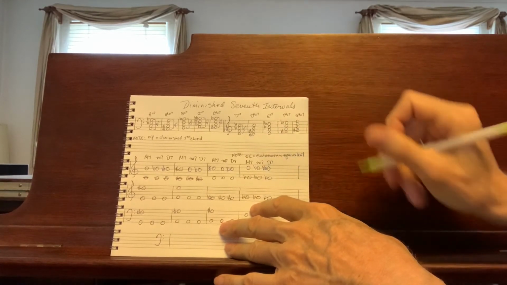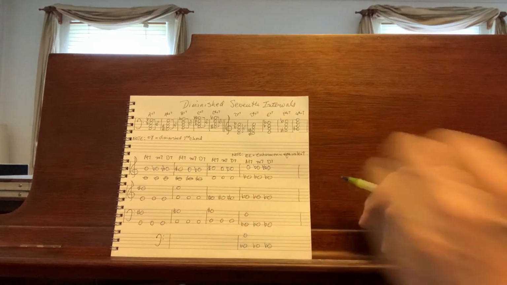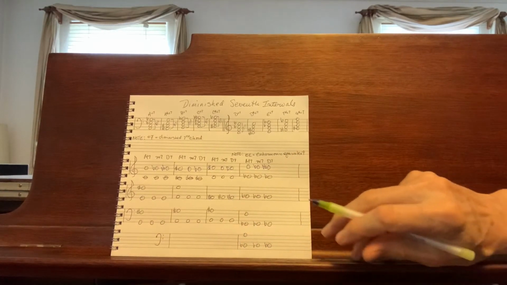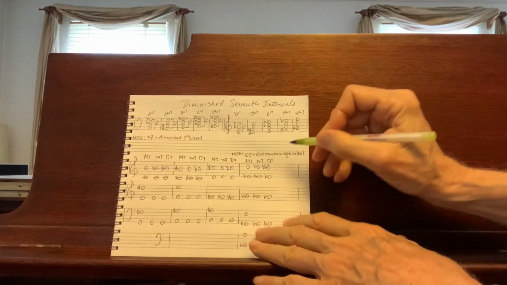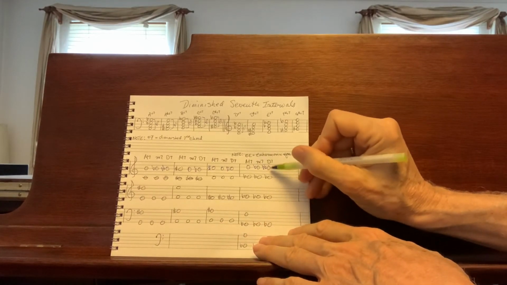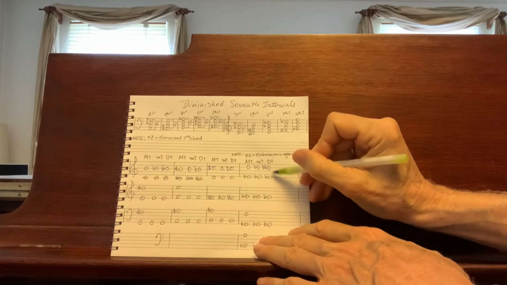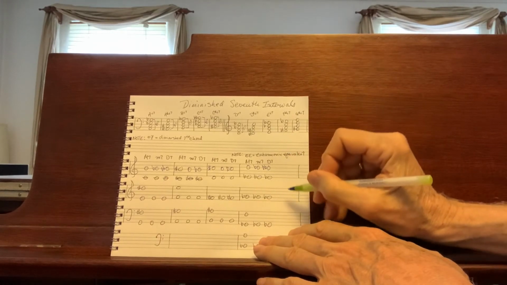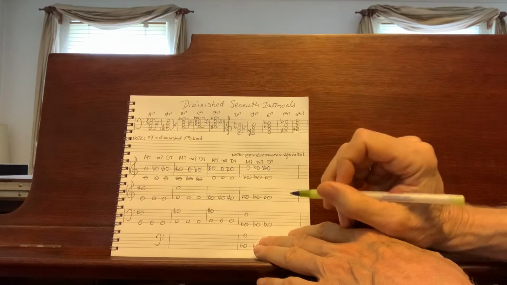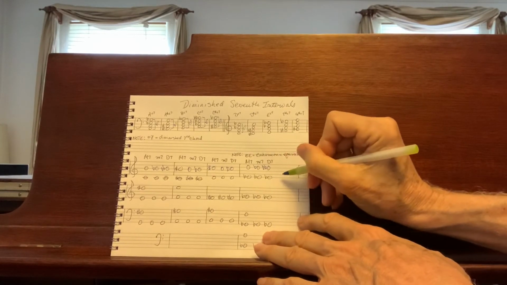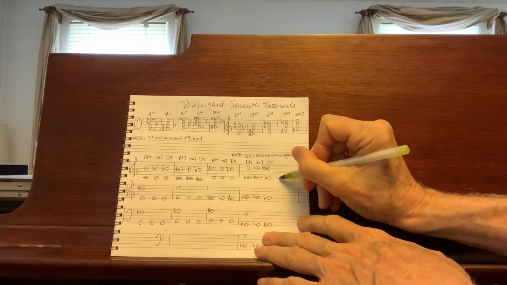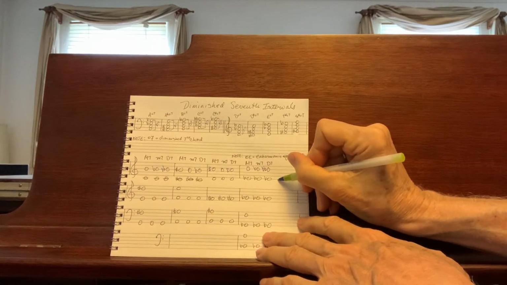That's really a pain to read if you're a pianist reading a new piece of music. So what I've decided to do here is to rewrite this interval with its enharmonic equivalent, because it'll be easier to read. So for E flat, the enharmonic equivalent is a D sharp.